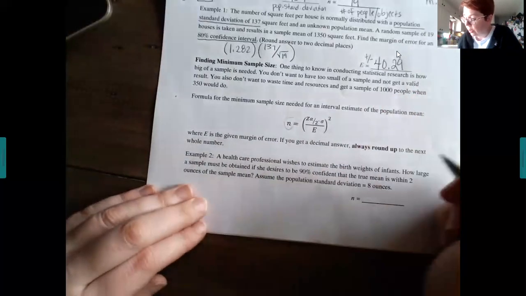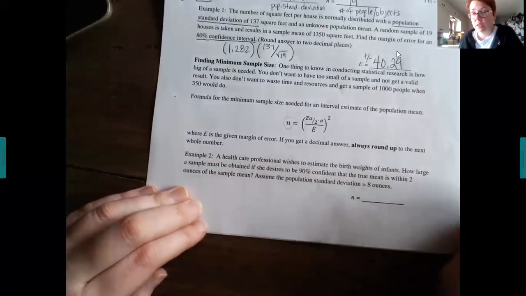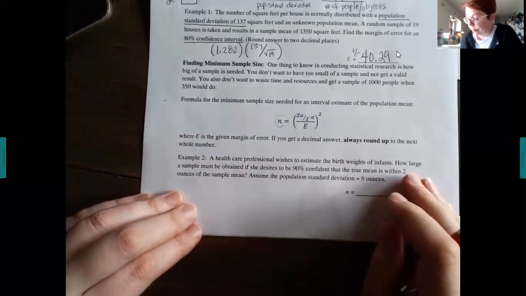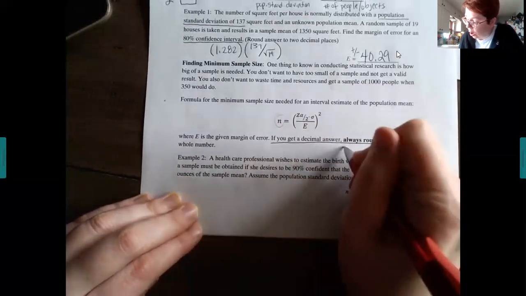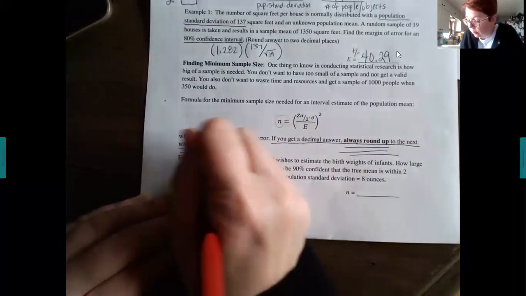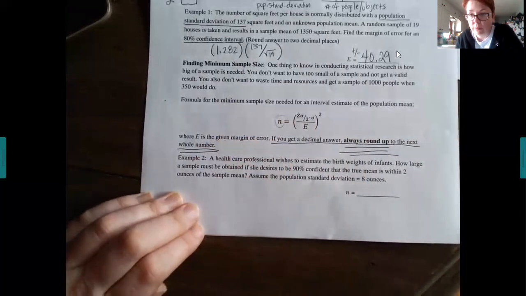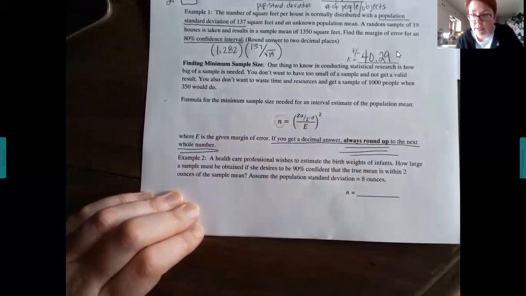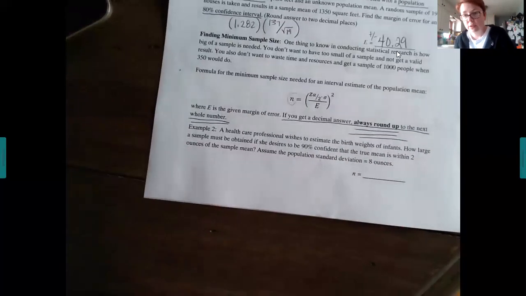So I'm going to underline this. I'm going to say it a couple times, and then some of you are going to forget. So if we get a decimal answer, always round up to the next whole number. What's a whole number? Not anything with a decimal, okay? All right, so let's find out.